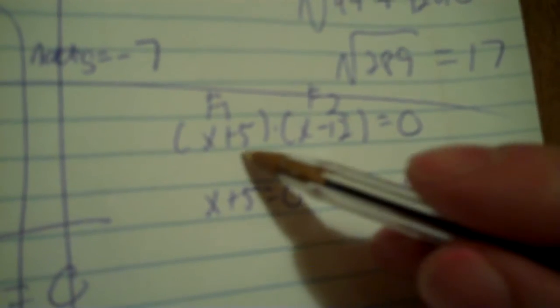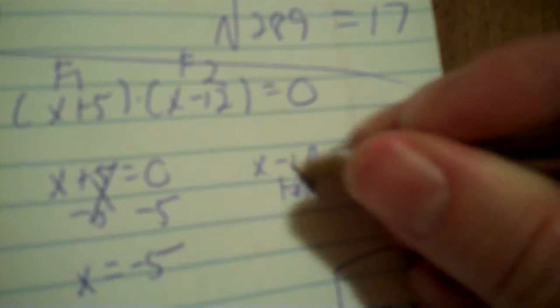So F1, F2. Set that, each factor can be set equal to 0 because either that is equal to 0 or that is. So what are the x values? So negative 5 and positive 12.